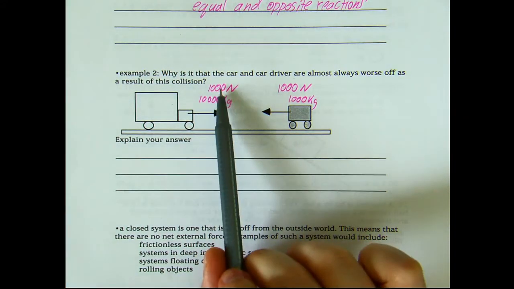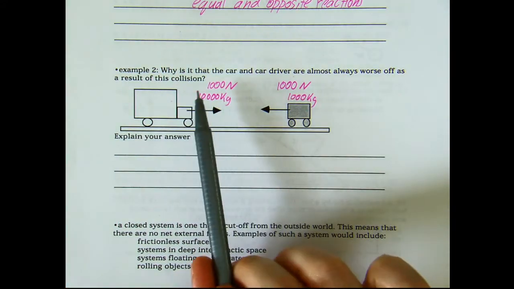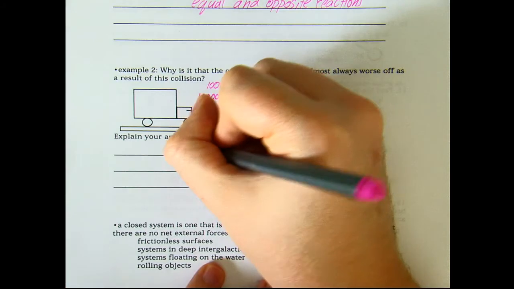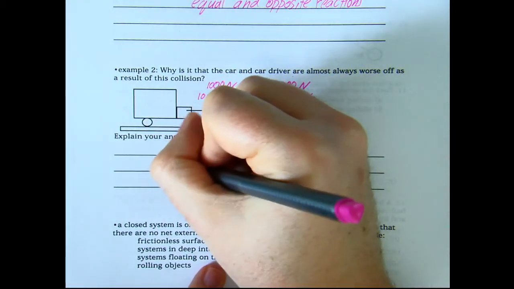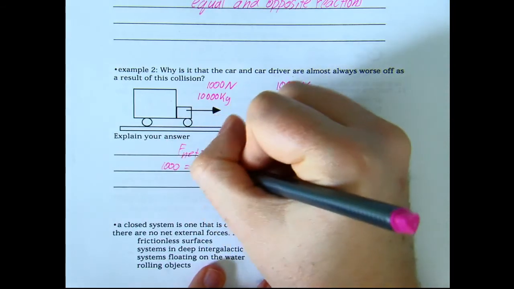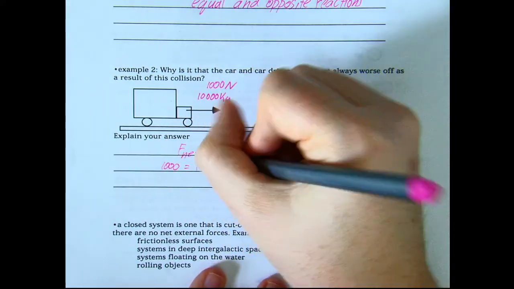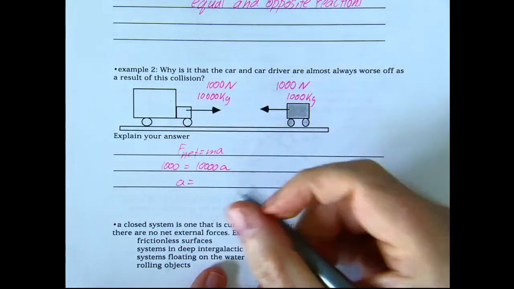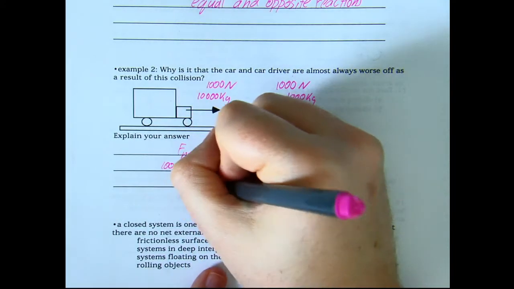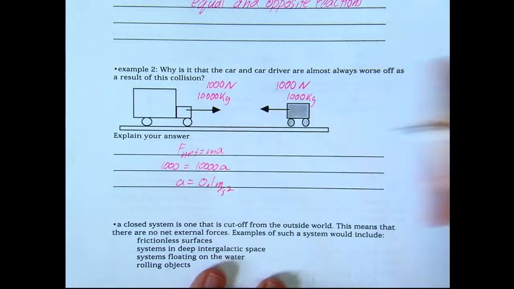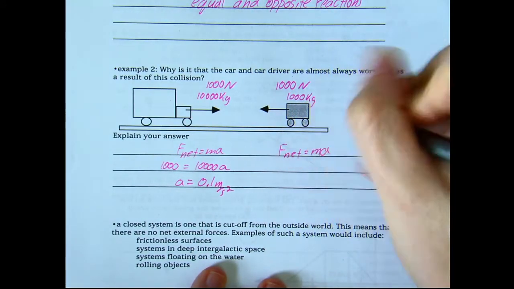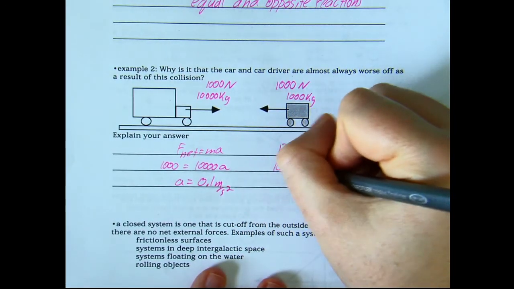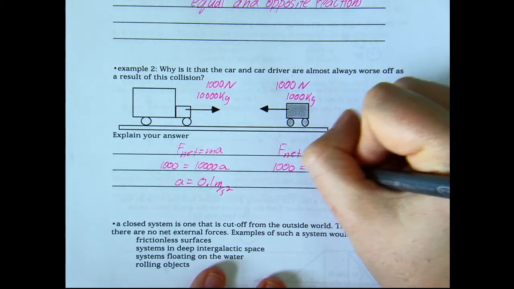If you have 1,000 newton force from the impact acting on this truck, let's look at what that does. F net equals ma, so I've got 1,000 newtons acting on a 10,000 kilogram vehicle. The acceleration here is going to be 1,000 divided by 10,000, which is 0.1 meters per second squared. Here, I've got F net equals ma still, but now I've got a 1,000 newton force acting on a 1,000 kilogram car.